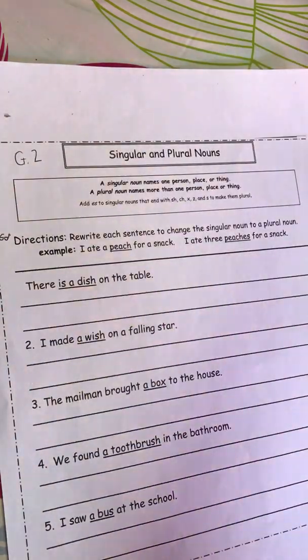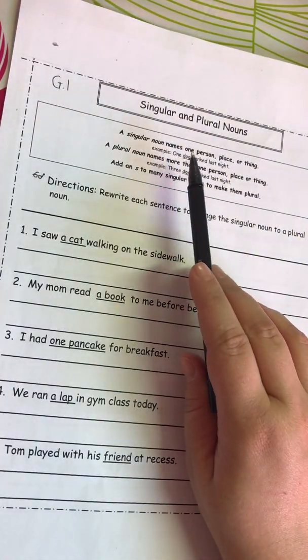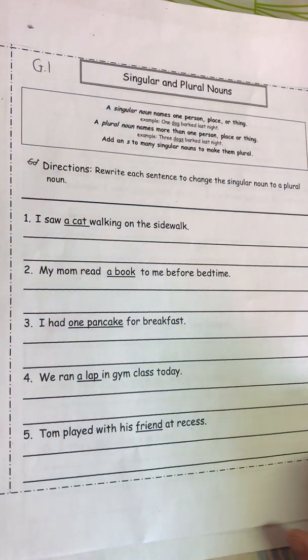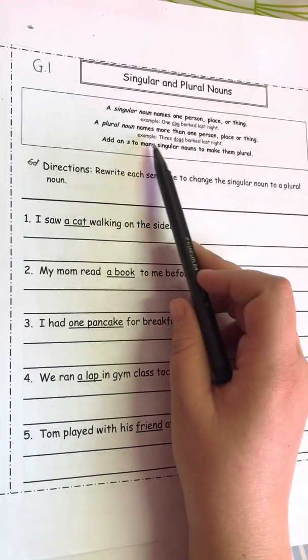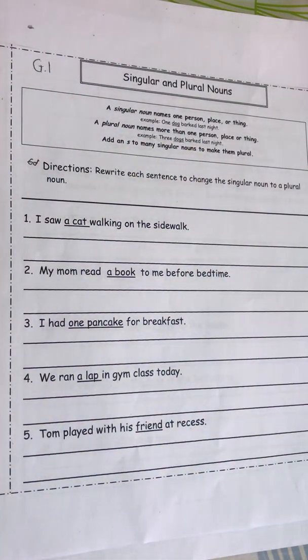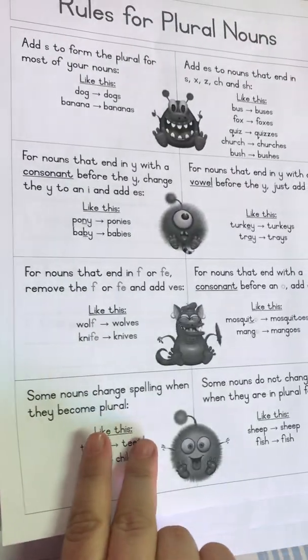Okay, so this is all about nouns. So a plural noun names more than one person, place, or thing. That's what we said yesterday as well. Plural means more than one. So, for example, 3 dogs barked last night. Now, I don't know if you can remember the rule that I talked about with you yesterday. I got this paper.